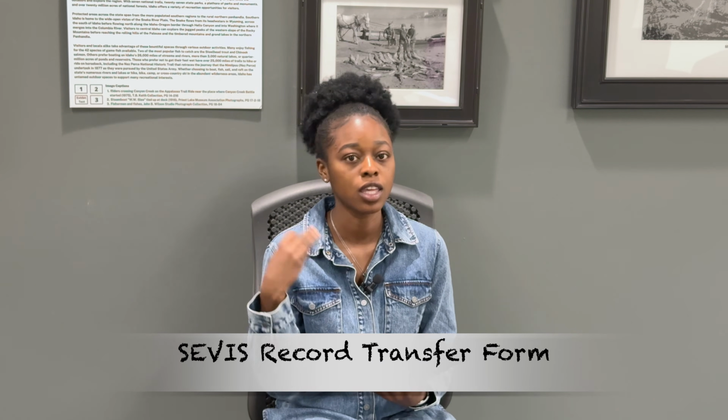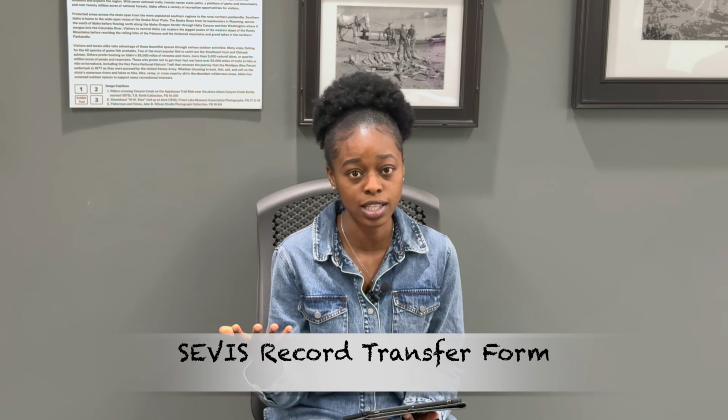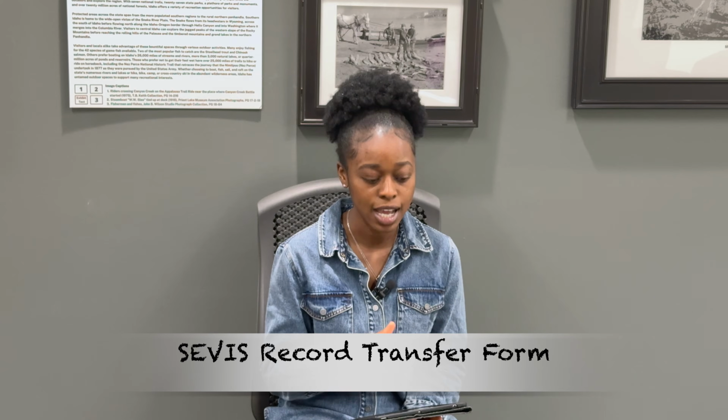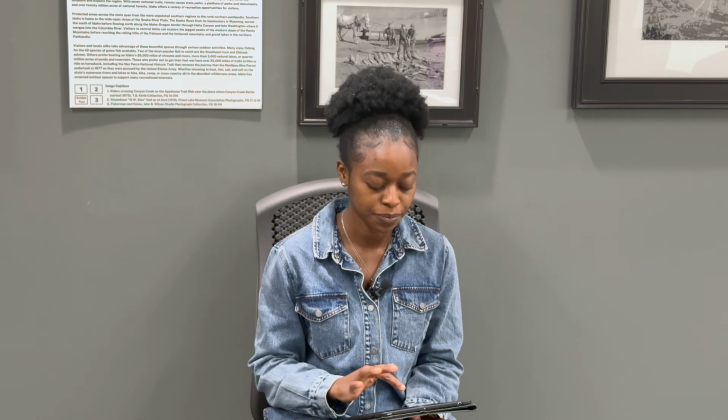Then we have what we call the service record transfer form. If you're currently in the United States on an F1 visa and you're transferring your service record to a new school, you will need to fill this service record transfer form. This is just to ensure that your immigration records are properly transferred to your new school. That is only applicable to people that are already in the United States and want to get a new I-20.